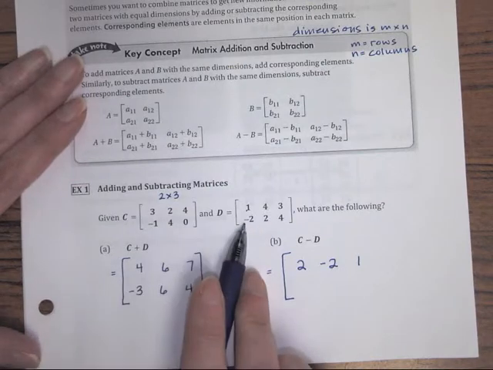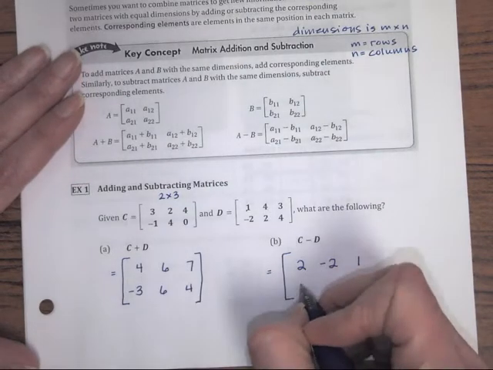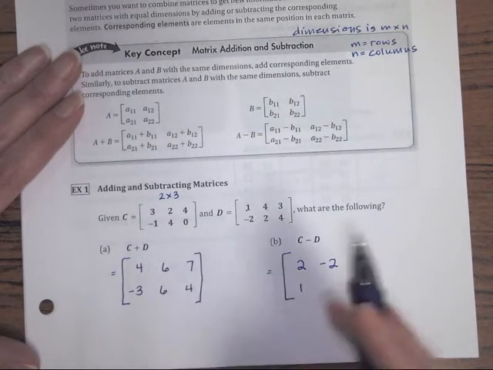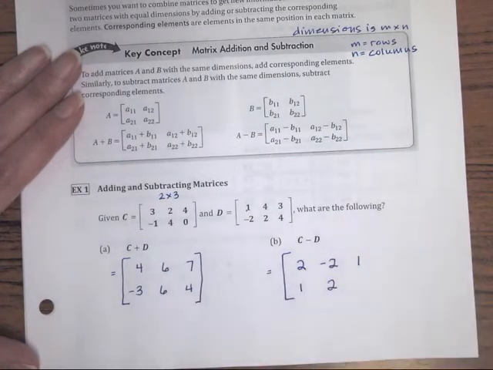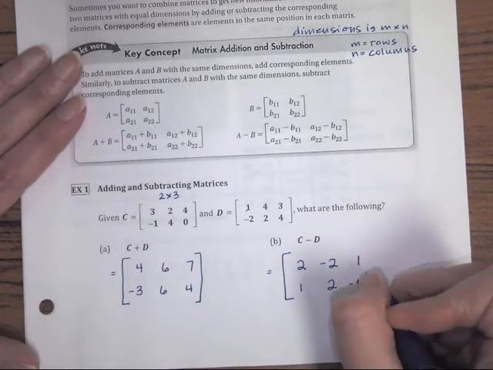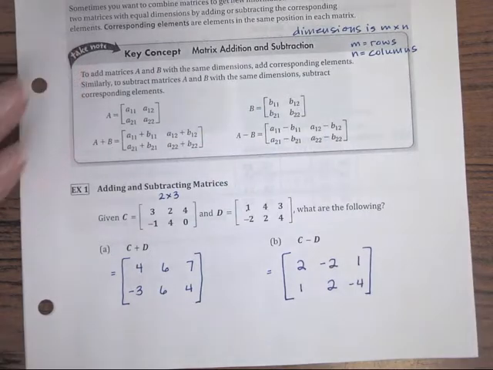Negative 1 minus negative 2 gives me 1. 4 minus 2 gives me 2. And 0 minus 4 gives me negative 4. So there's adding and subtraction. You've got it.